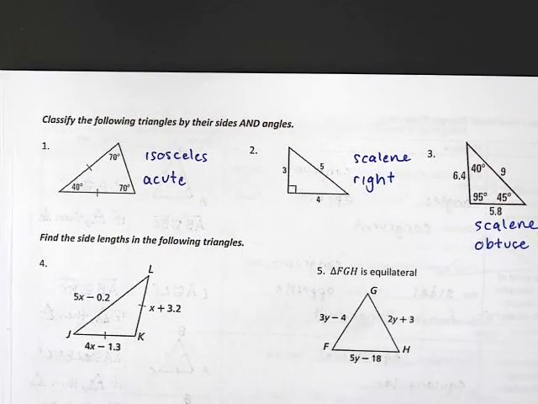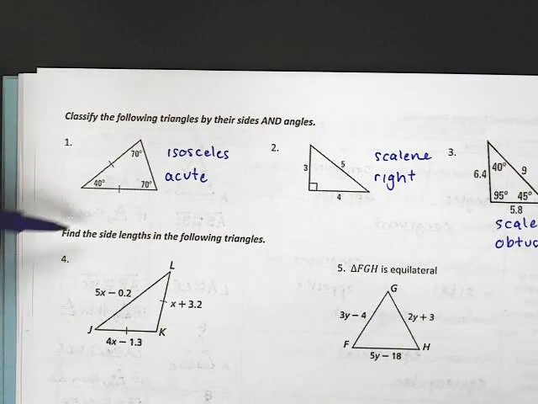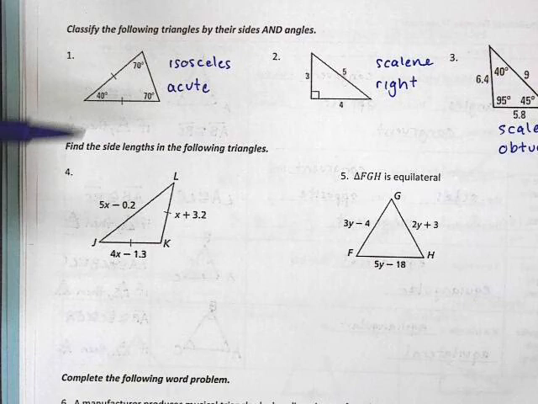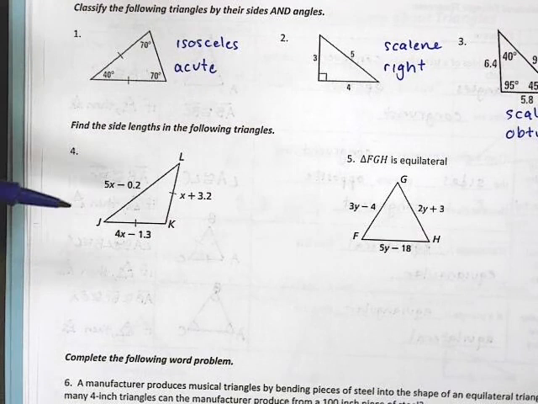Let's take a look at something like number 4. All right, in number 4, it says find the side lengths in the following triangles. Now you need to be real careful here. You can't just pick anything and set whatever you want equal to each other. You have to look at the tick marks.